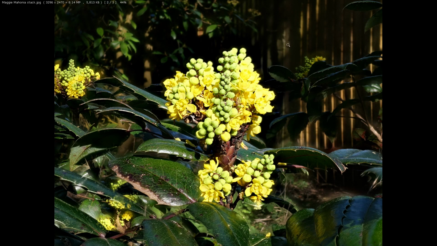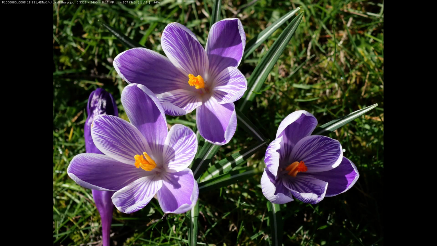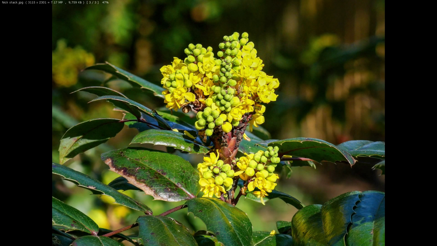Notice also the background, because I'm going to switch in a moment to the version that I did of this, and I didn't do it with reference to Maggie's. I hadn't looked at Maggie's at the time I did mine. I just did it in the way that I normally do mine. So I'm going to switch now to my version. Now, look at the background.